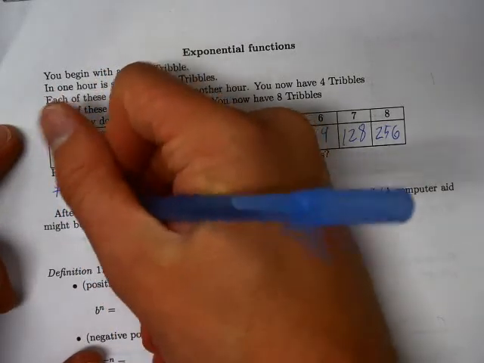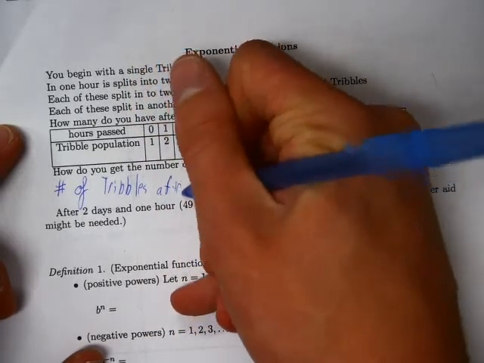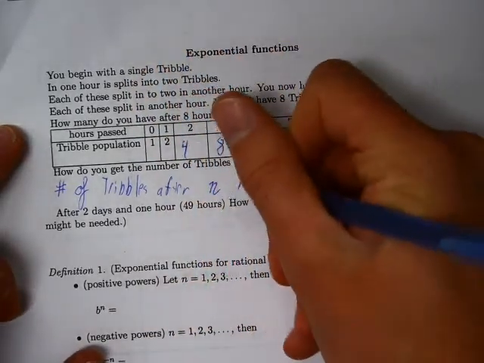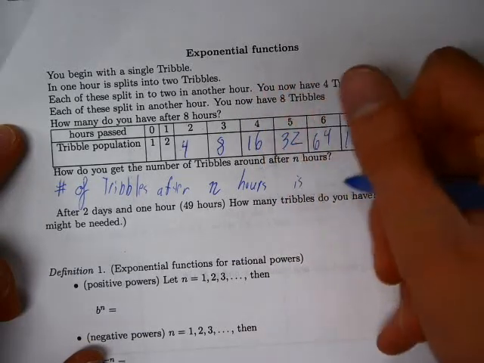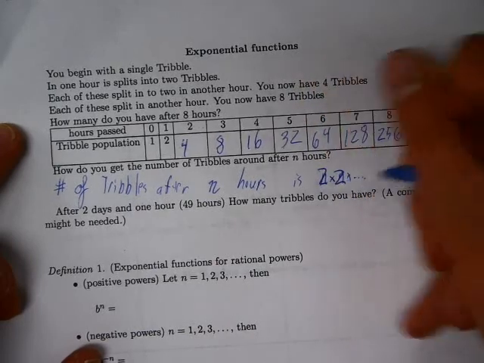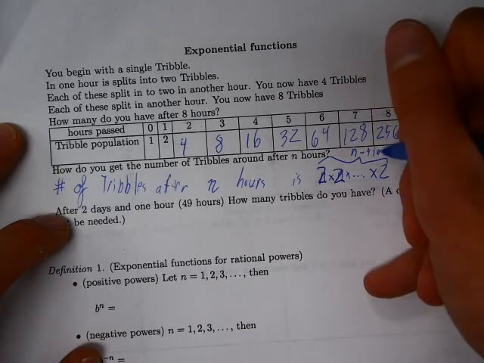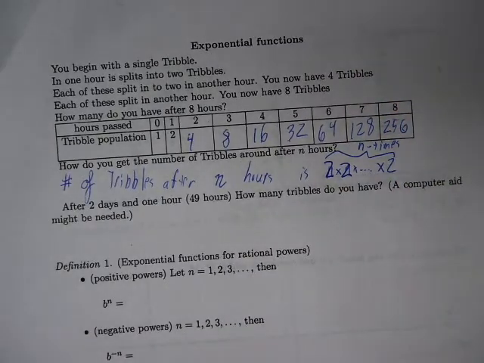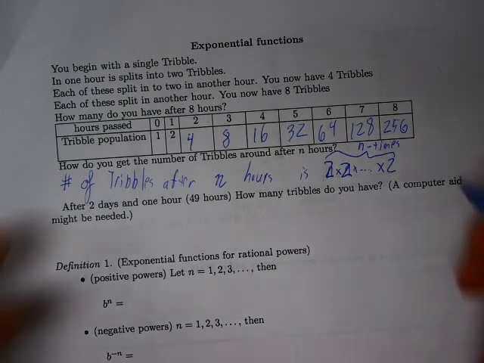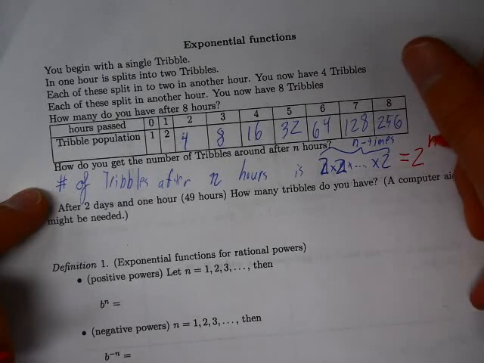So the number of triples after n full hours is 2 times 2 times dot dot dot times 2, n times. And because that's kind of ugly to write down, especially if you want to ask a computer to compute that, because you obviously do if you look at the next example, you need a shorthand that is denoted 2 to the n.